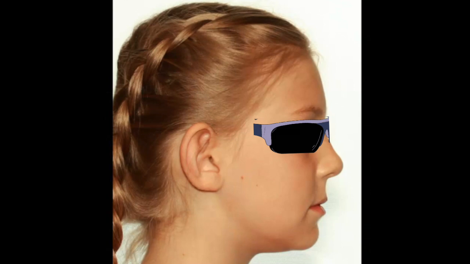Now, what can we guess about our maxilla based off what we're seeing here and why? What's the position AP of our maxilla and why? A little bit retrusive, retrognathic. And why do you say that?